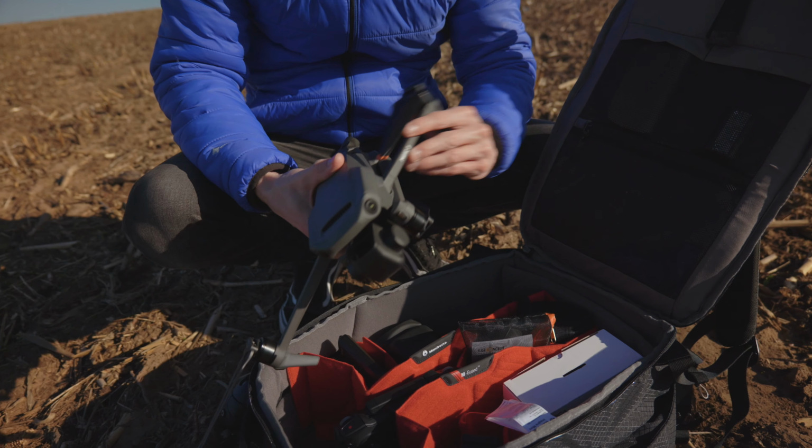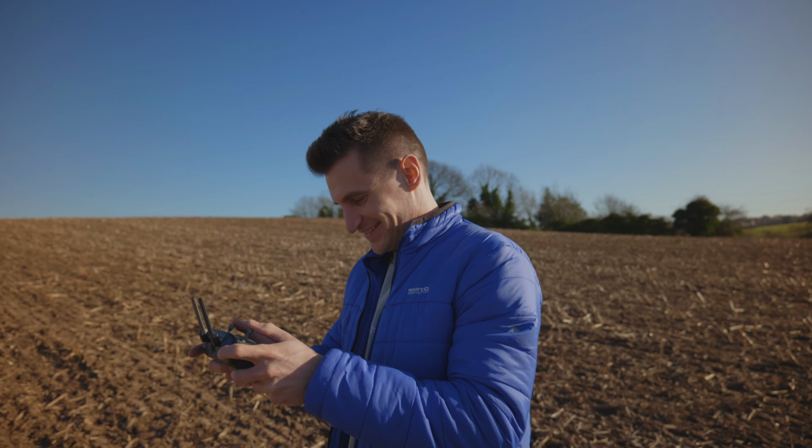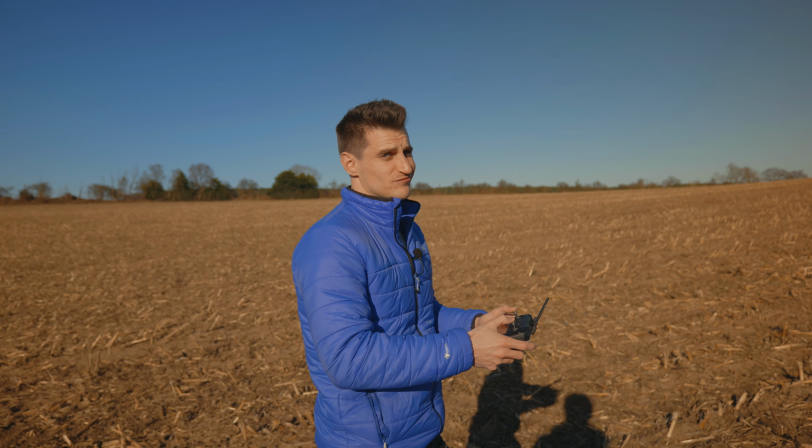If you own a DJI Mavic 3 and you haven't yet updated to the latest firmware, you need to do it now. But if you already have updated, don't click away because I'm going to show you how some of these features can give you the best image and the most out of your drone. Starting with this first one.